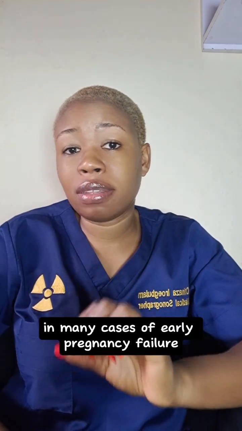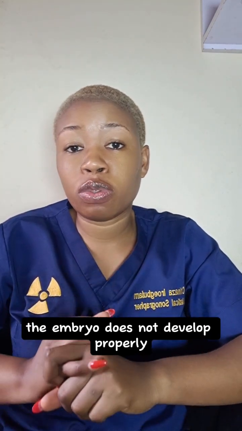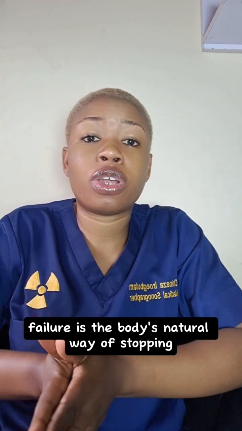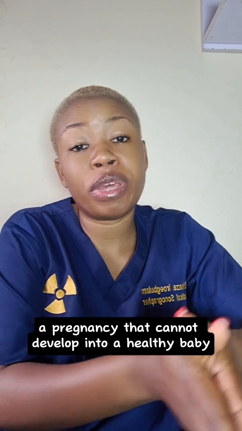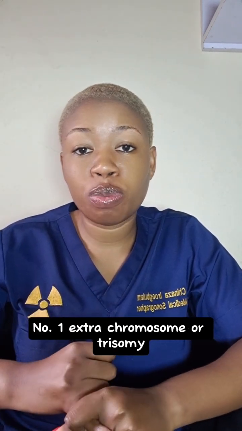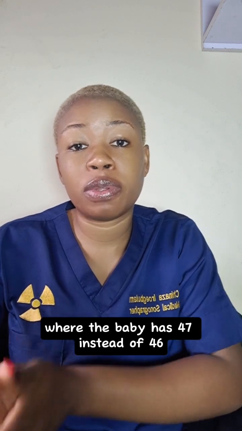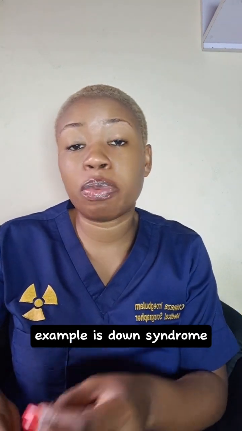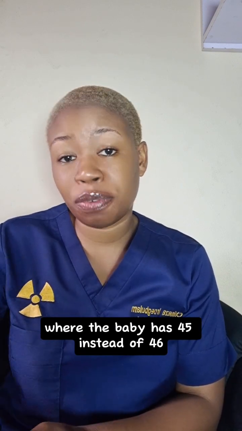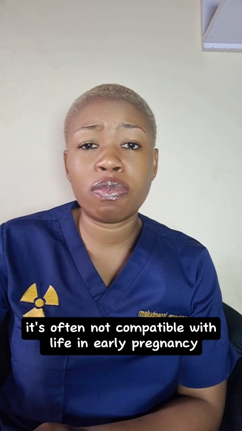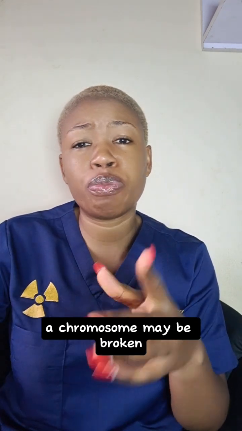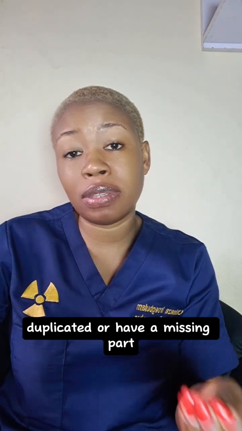This matters because in many cases of early pregnancy failure, the embryo does not develop properly or stops growing early. So pregnancy failure is the body's natural way of stopping a pregnancy that cannot develop into a healthy baby. Common types of chromosomal abnormalities include number one, extra chromosome or trisomy, where the baby has 47 instead of 46. Example is Down syndrome. Number two is missing chromosome or monosomy, where the baby has 45 instead of 46. It's often not compatible with life in early pregnancy. Number three is structural problems. A chromosome may be broken, duplicated, or have a missing part.